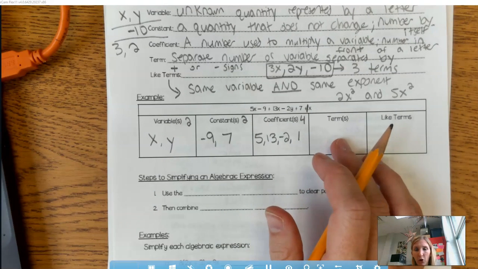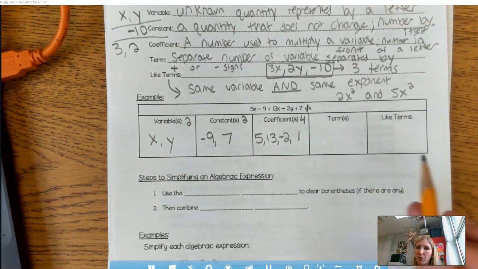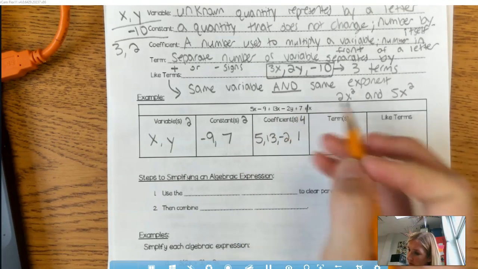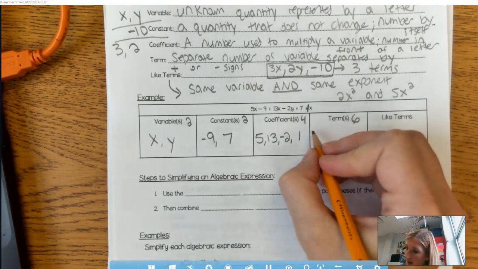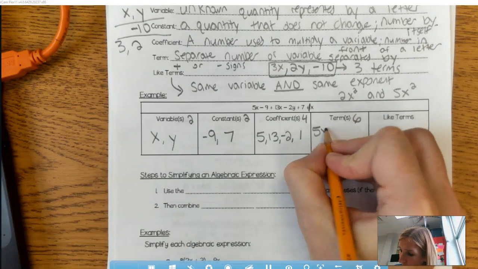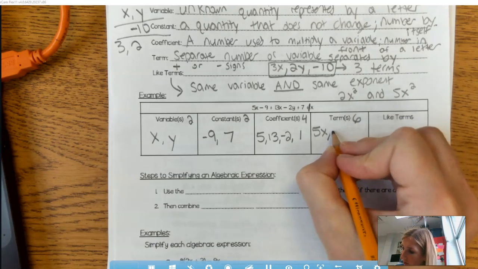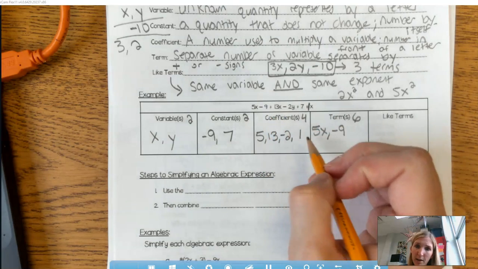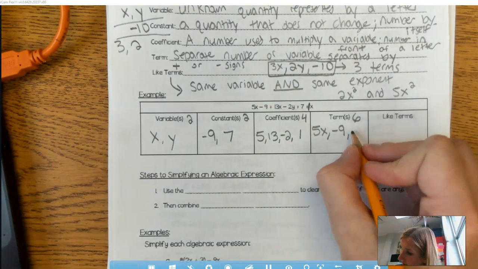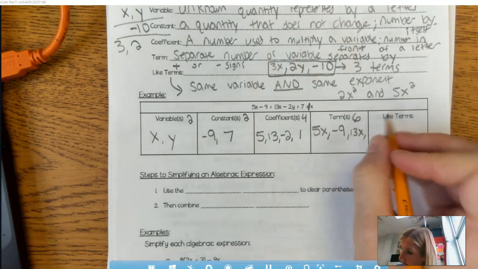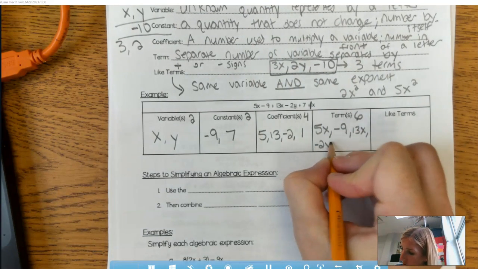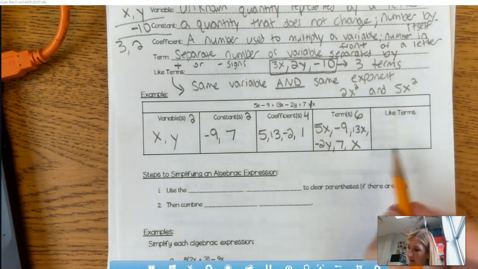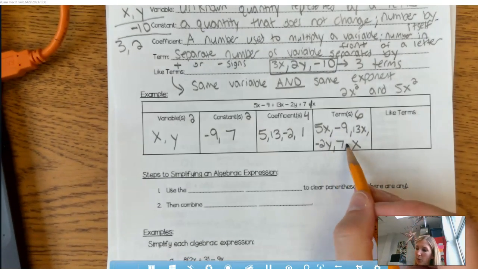All right, the number of terms that we see here, remember they're separated by plus or minus signs. So I've got 1, 2, 3, 4, 5, 6 total. And let's write them all out. We'll separate them by commas. So the first one is 5x. The second one is -9. Remember that subtraction sign stays with that number, so it becomes a -9. We've got 13x. We've got -2y. We have 7, and we have x. So that's 1, 2, 3, 4, 5, 6.